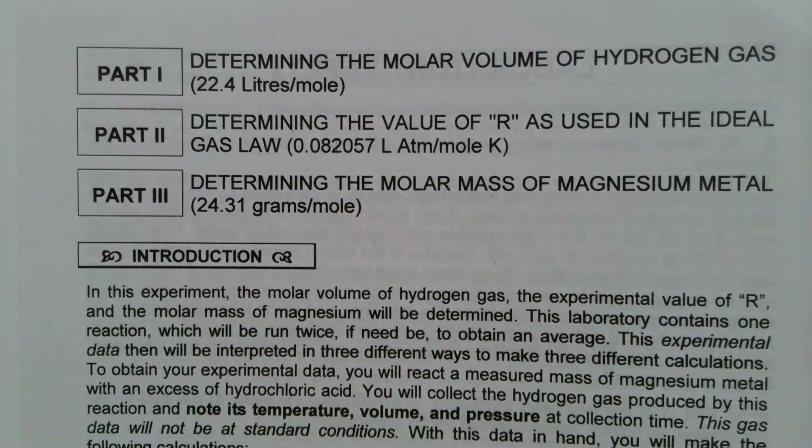In today's experiment, you are going to determine the molar volume of hydrogen, which is 22.4 liters per mole. I hope your instructor has informed you that any gas has a molar volume of 22.4 at STP conditions, whether it's hydrogen, oxygen, helium, whatever. But it has to be at STP conditions. Now, the 22.4 liters is approximately the volume of 3 basketballs.